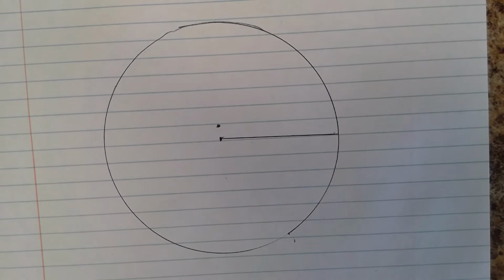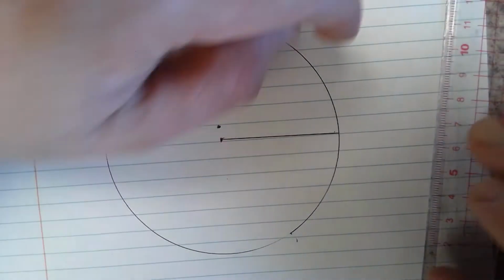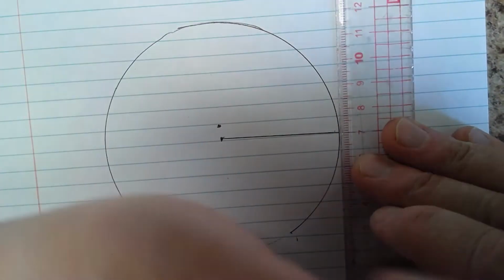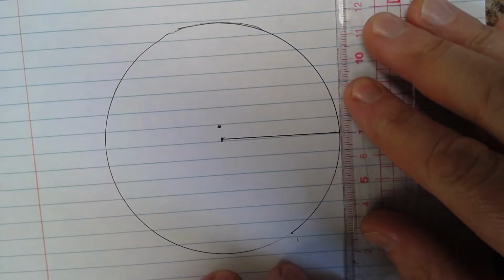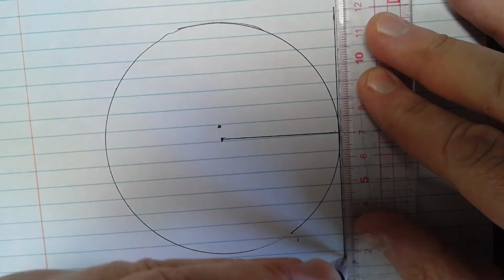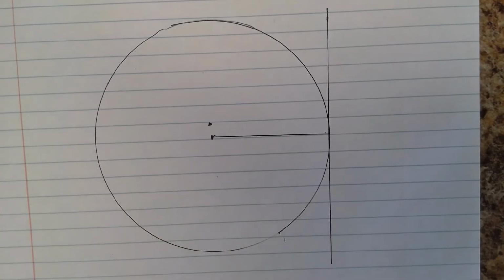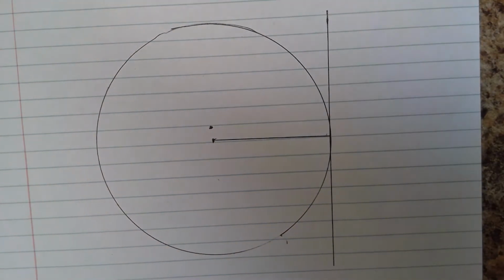Now our next bit of instruction on page 384. Draw a line that touches the circle only at the end point of the radius. This is the beginning in the middle. This is the end here. Touches the circle only at the end point of the radius. This straight line. There we have a tangent. Measure the angle between the radius and the line. I don't need to. It's a 90, but you can if you like.